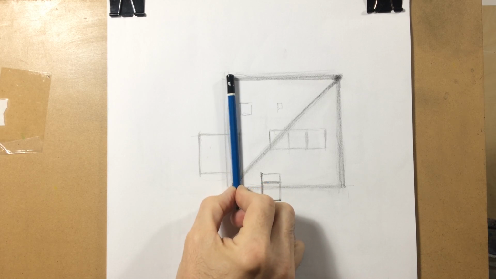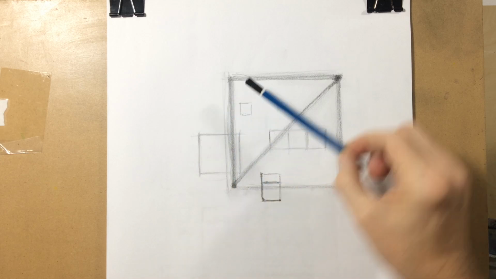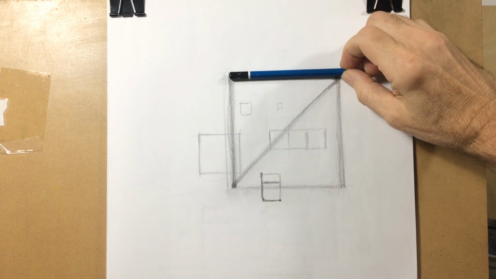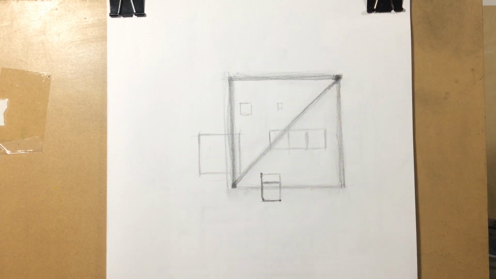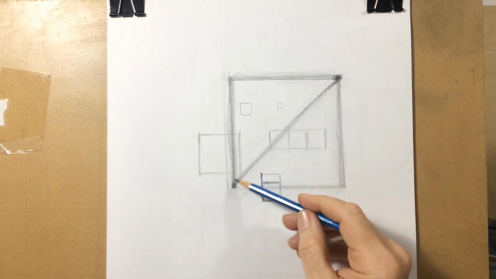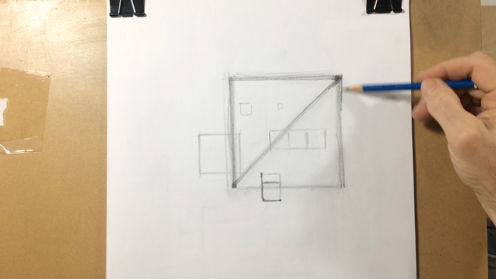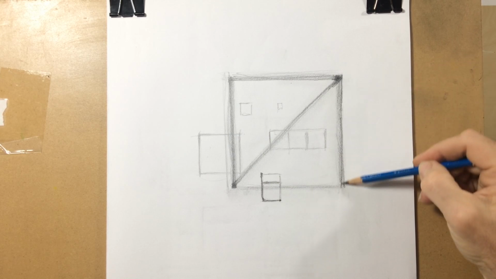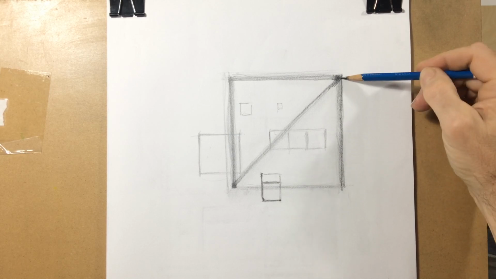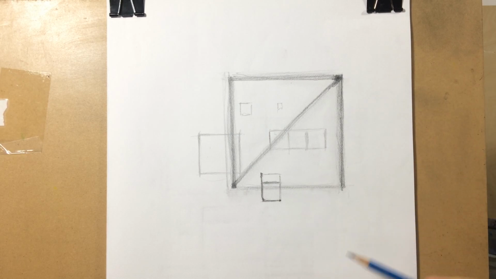So I'm going to use my pencil as a measuring tool. And yeah, it seems like this should really be more out here to make it square.